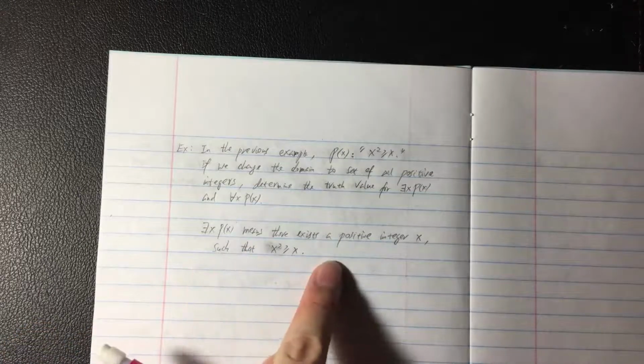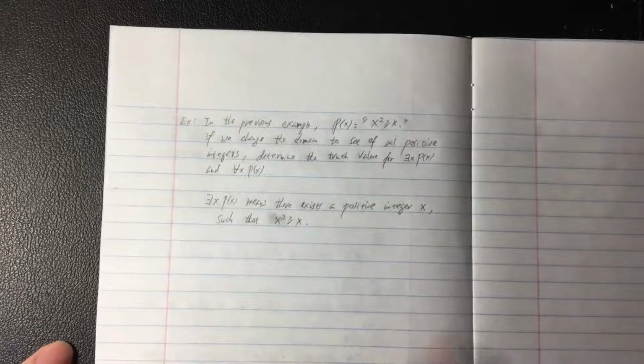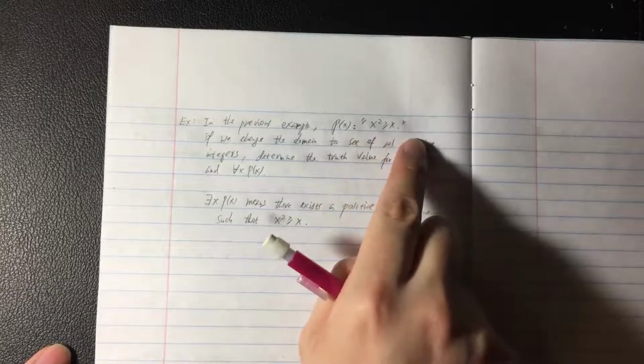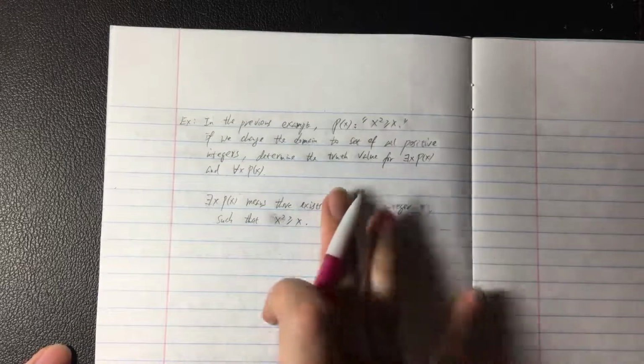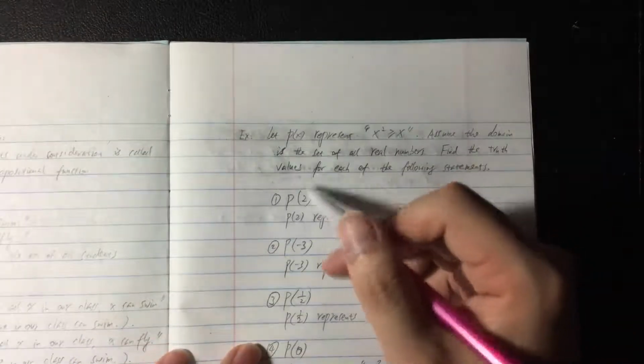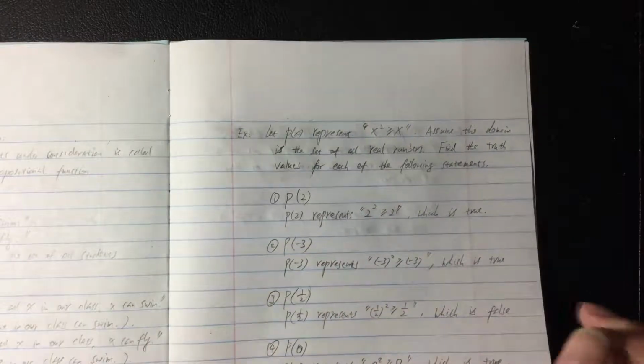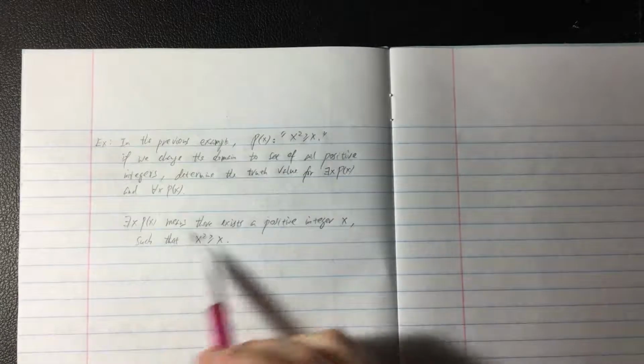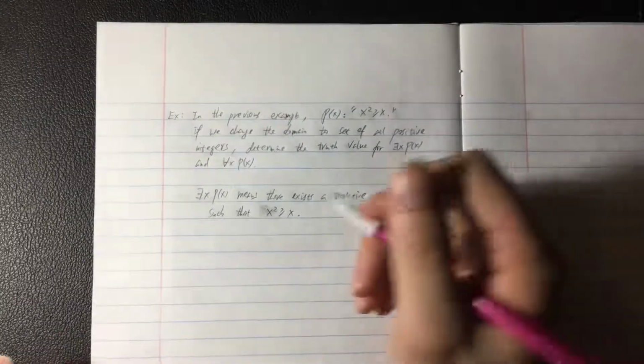Is this statement true? Can we find an x such that x squared is greater or equal to x? We can easily see that if we plug in 2, 2 is a positive integer. That makes this statement true. So there exists a positive integer that makes this statement true. This is a true statement.